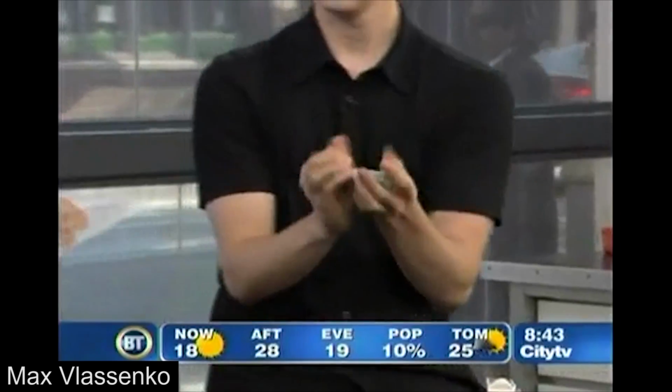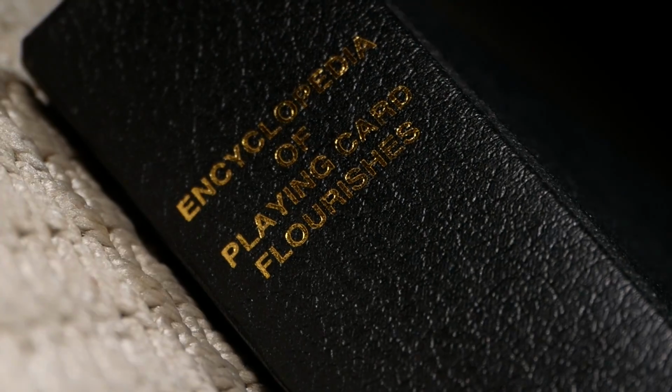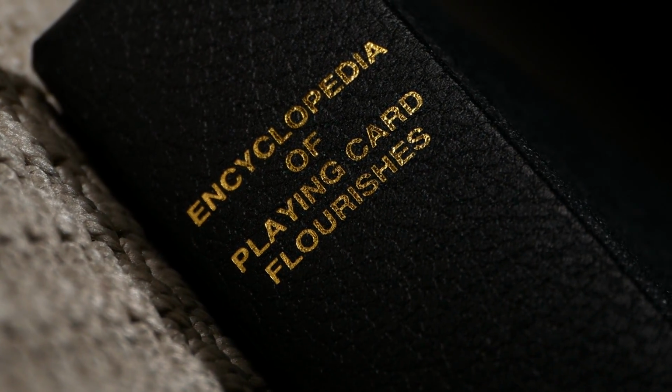And if you want to learn some of these transitions and deck twirls, we would recommend checking out Jerry Cestkowski's Encyclopedia of Playing Card Flourishes, which we will link to in the description.